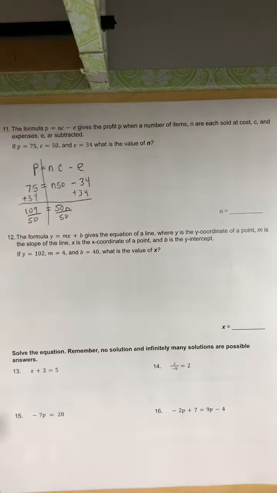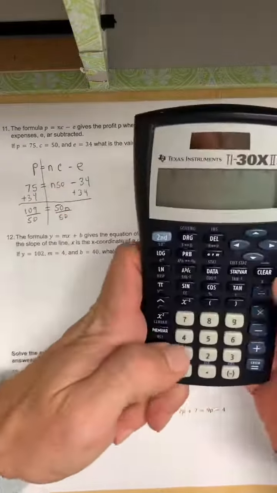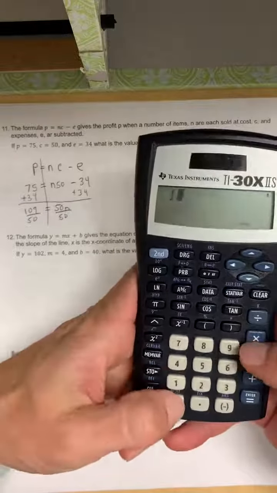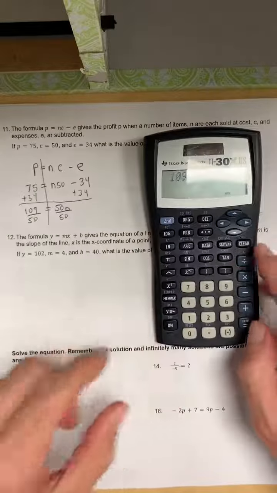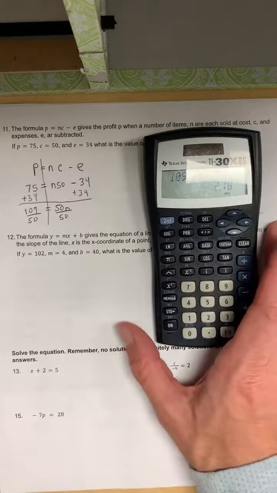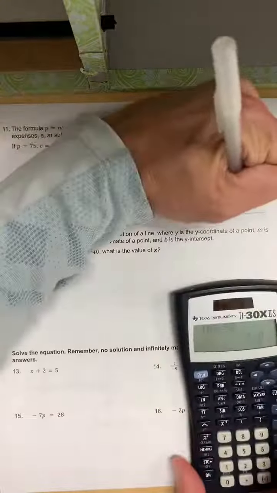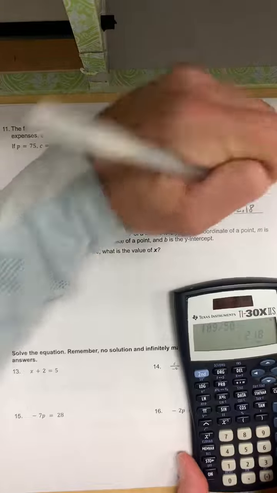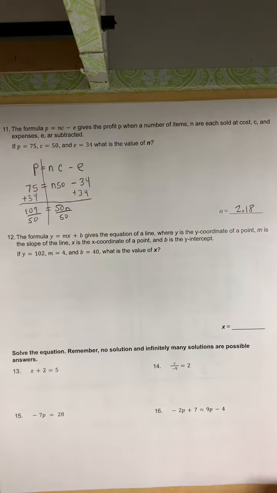So N equals whatever 109 divided by 50 is. And I'm going to have to get my calculator out for that. Okay, 109 divided by 50. Okay, so 2.18. So N equals 2.18. And it's just that simple.